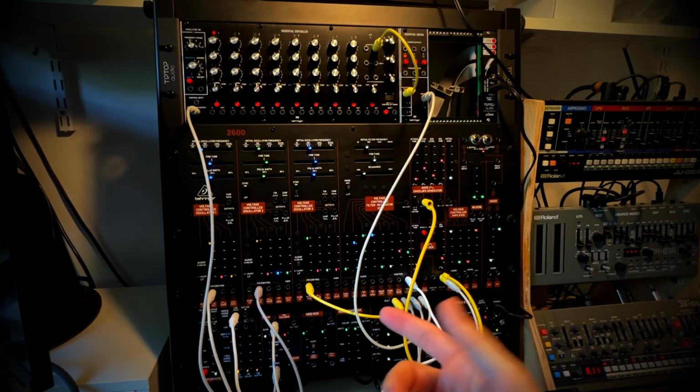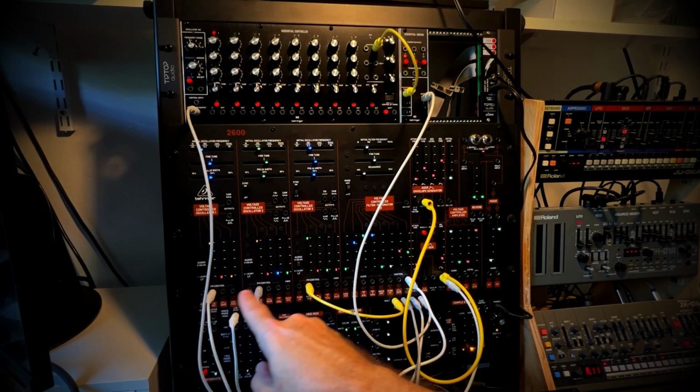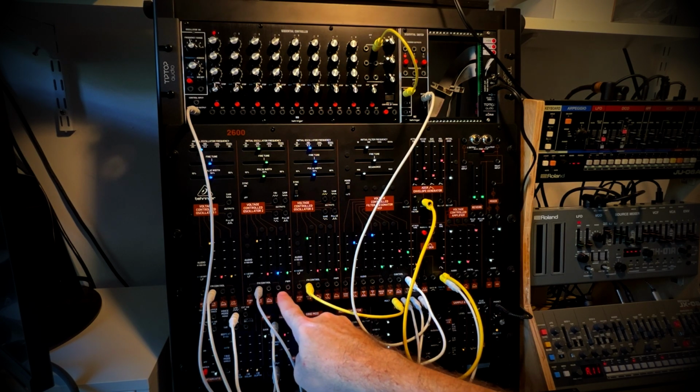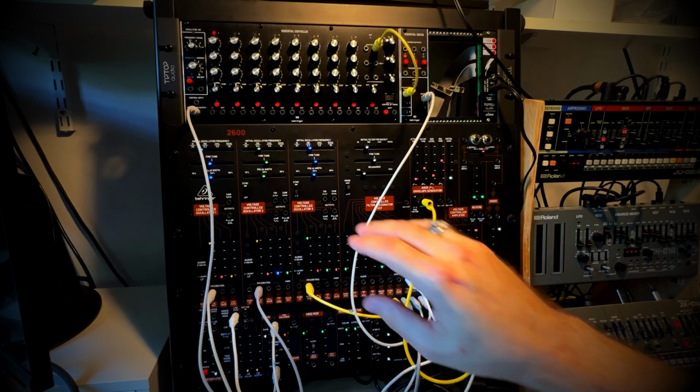If you're curious about it, you can use keyboard CV if you're using a voltage control keyboard as opposed to MIDI input. It works just fine. I tested it this morning. And that's it. Really simple.